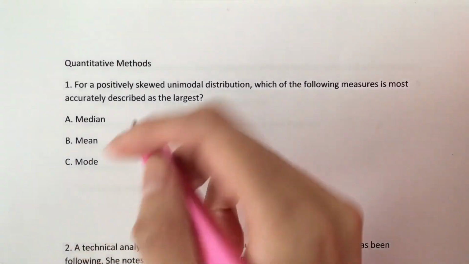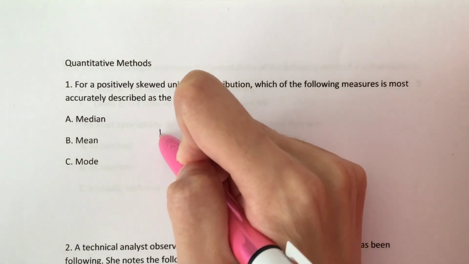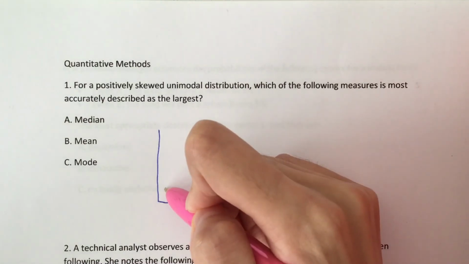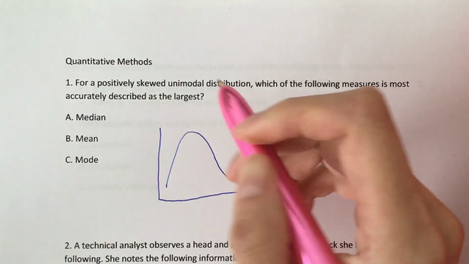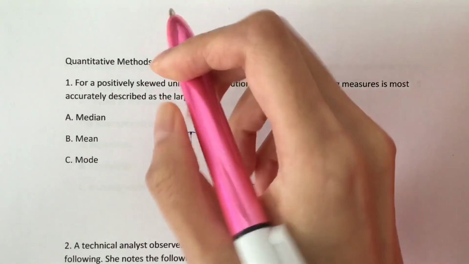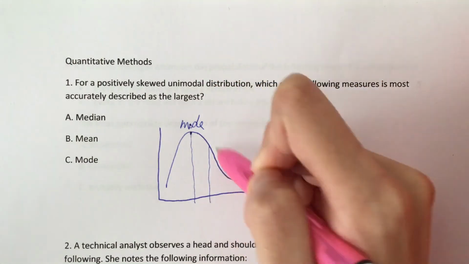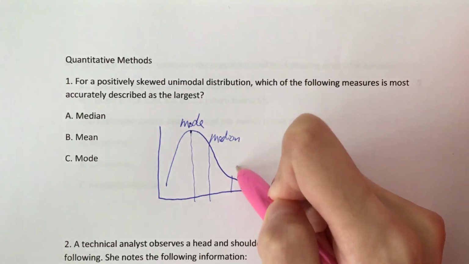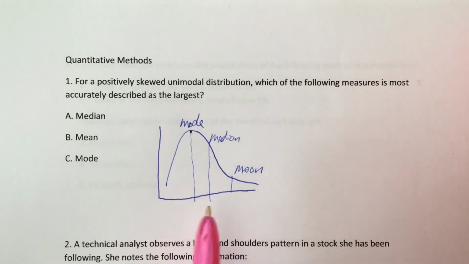So remember this graph for a positively skewed unimodal distribution.